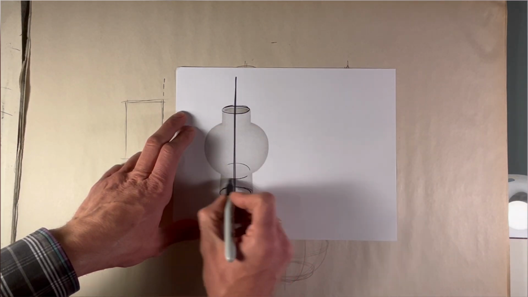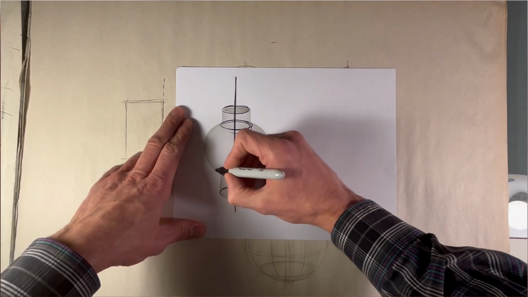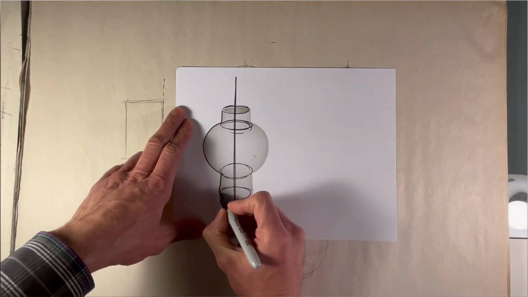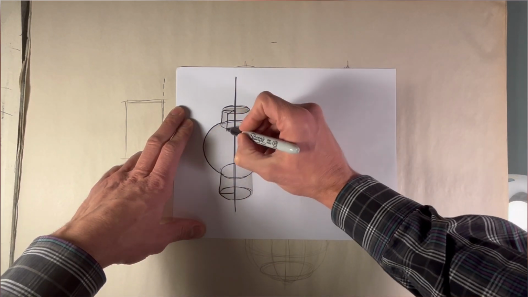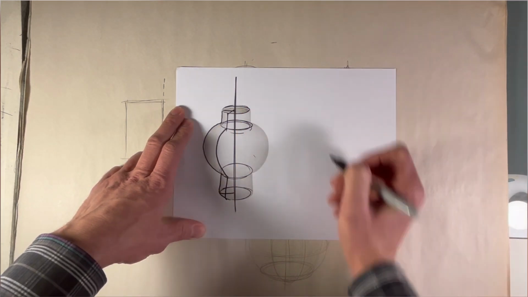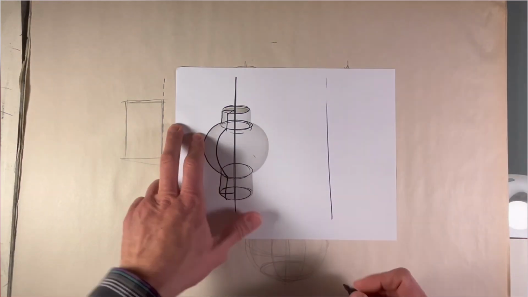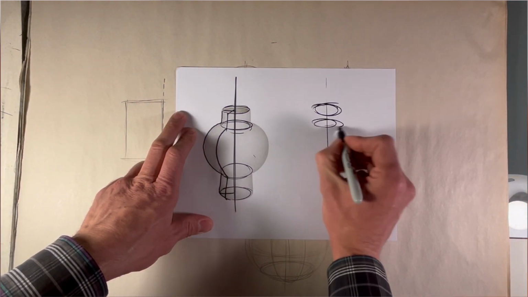This one is basically a cylinder and a sphere. The sphere is in the middle. So you're going to outline the left side. We have our axis line. Now we have our contour line. Now we're going to transfer that form over to understand what's happening.